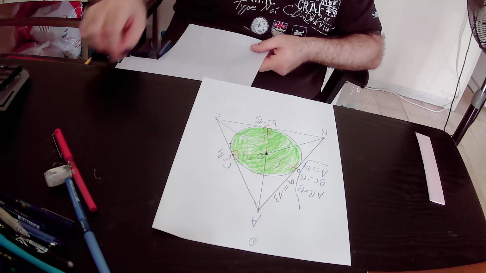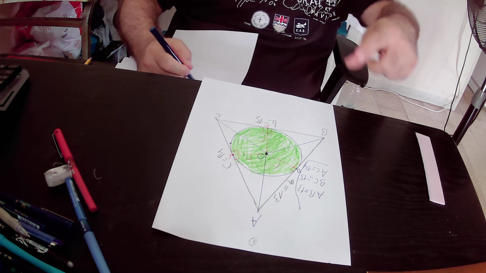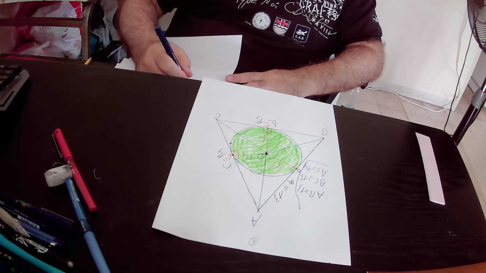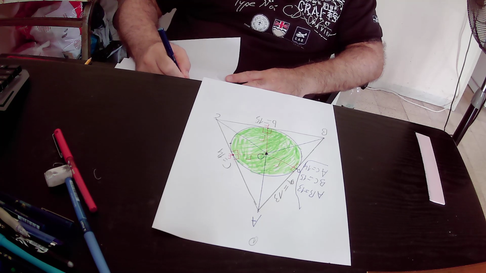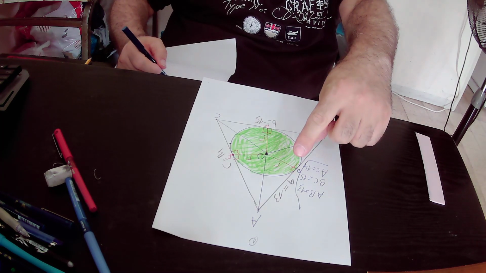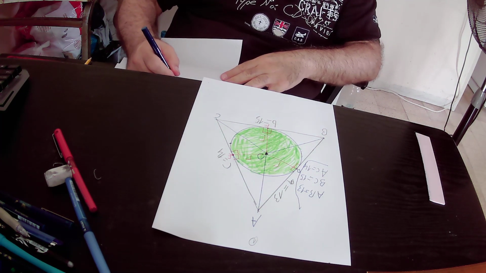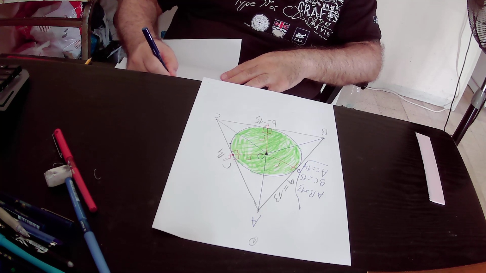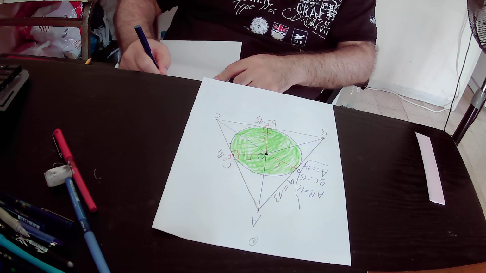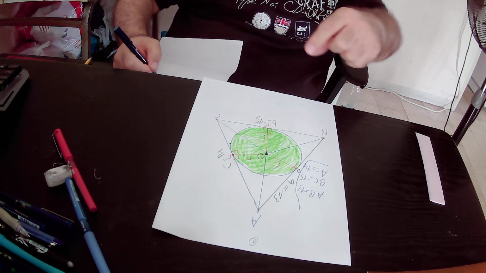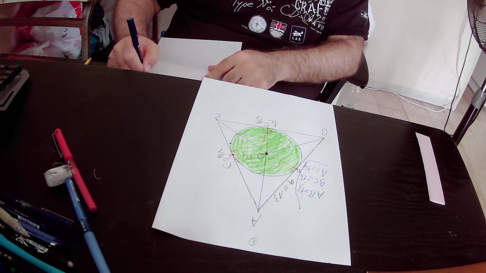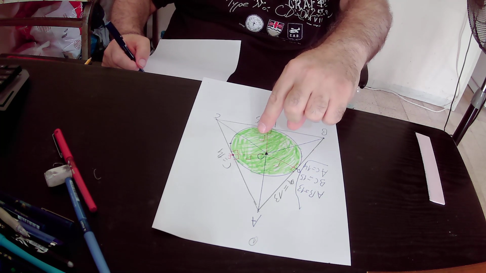will be equal, or before that I will write down the formula that the area of the big triangle ABC equals the area of the small triangle AOB, this triangle, plus the area of the small triangle AOC plus the area of the small triangle BOC.